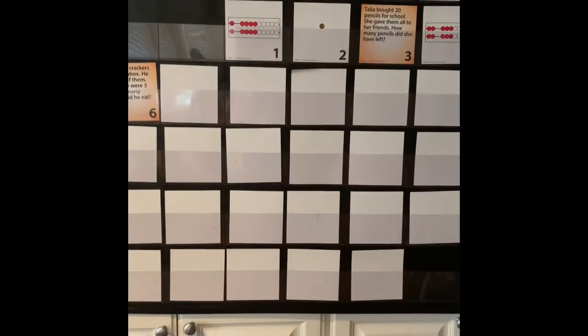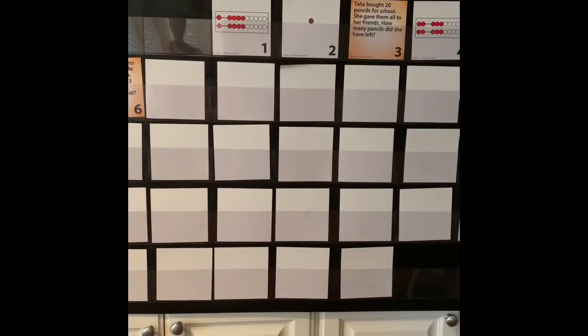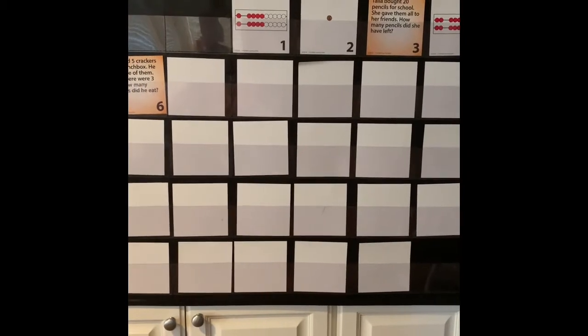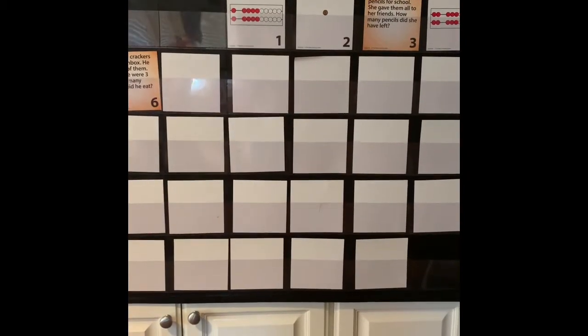Hello, second graders. Welcome back to Number Corner. Today we're going to be analyzing some of our data and looking a little closer at the September calendar.